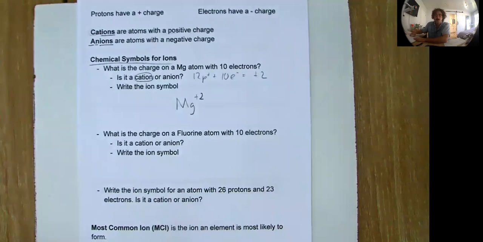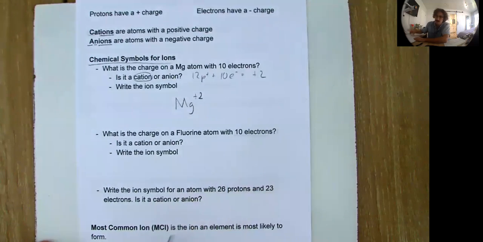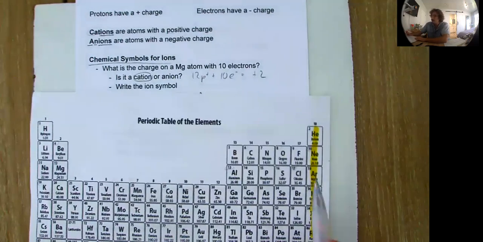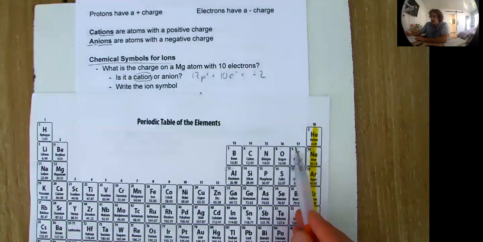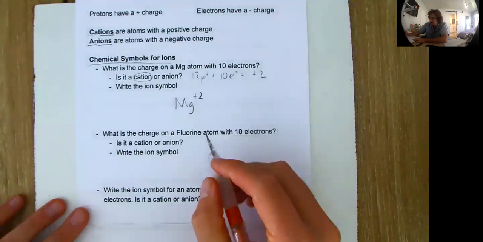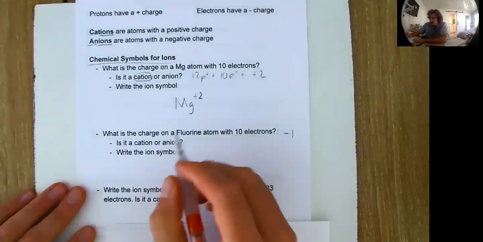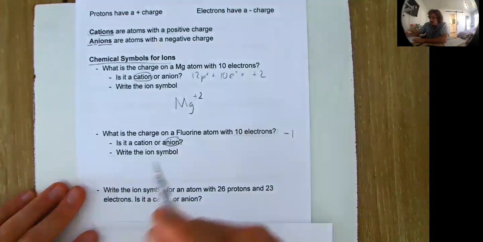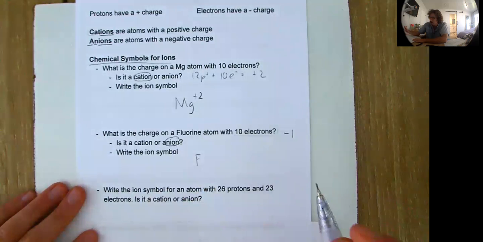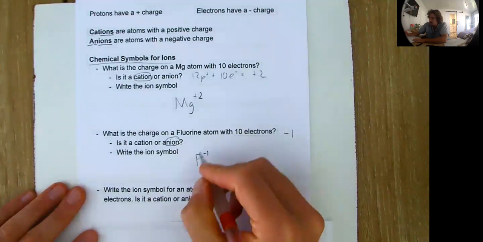Okay, let's move through these pretty quickly. What is the charge on a fluorine atom with 10 electrons? Looking at your periodic table, you can see that fluorine is right here, but fluorine has 9 protons, and it's asking us what is the charge on a fluorine atom that has 10 electrons. So that's 9 positives plus 10 negatives. That gives us a negative 1 charge. Is it a cation or anion? It's an anion because it's negative. The symbol would be F with a negative 1, making it fluoride.